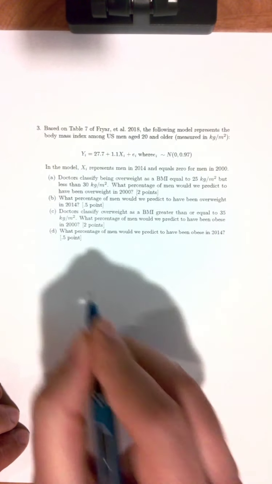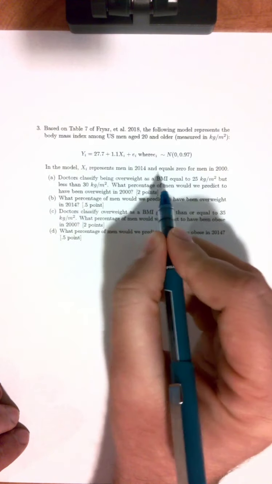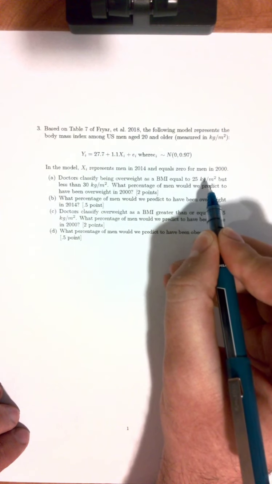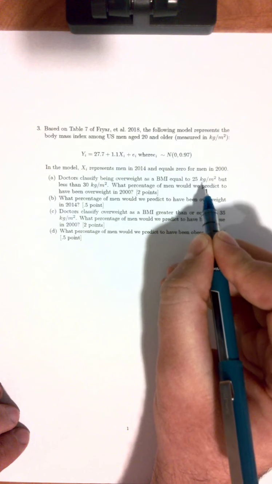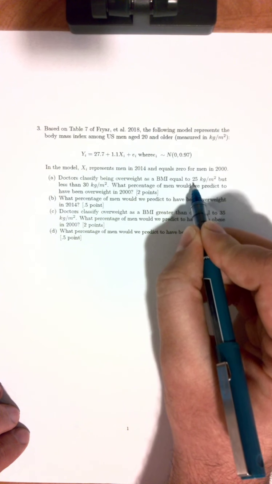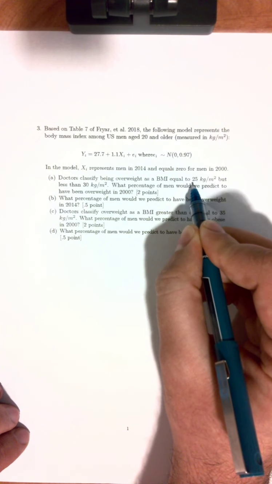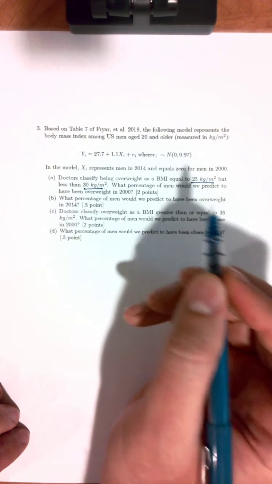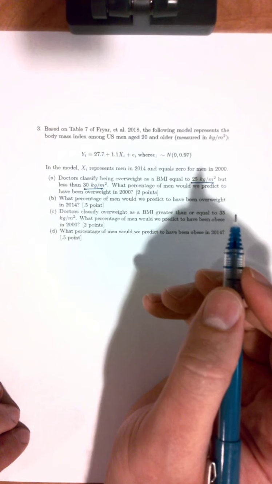And what we want to do in that is find what the probability is of a man being overweight based on his BMI, which means that the man has a BMI between 25 kilograms per meter squared and 30 kilograms per meter squared.